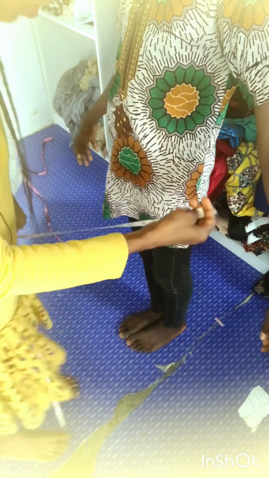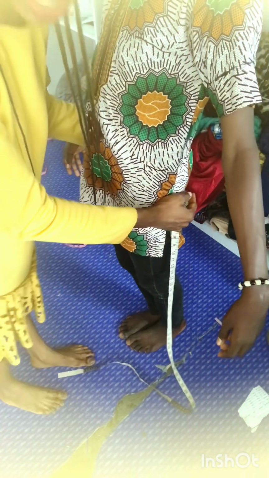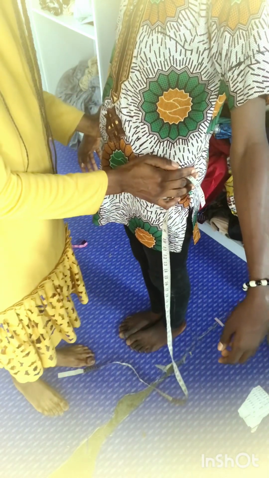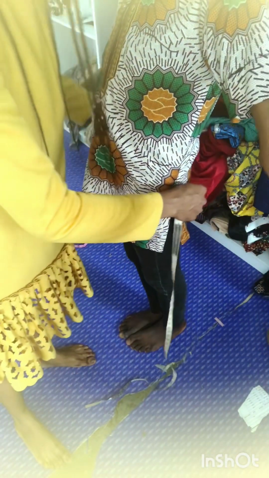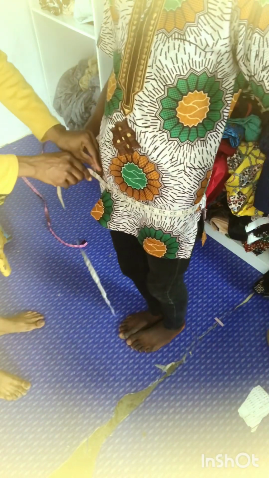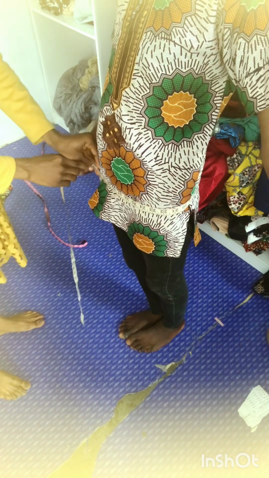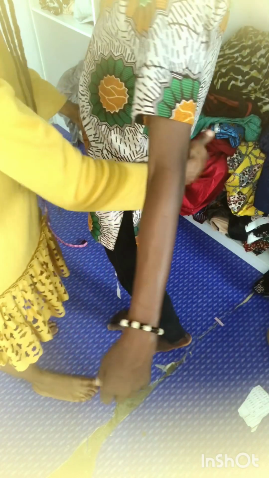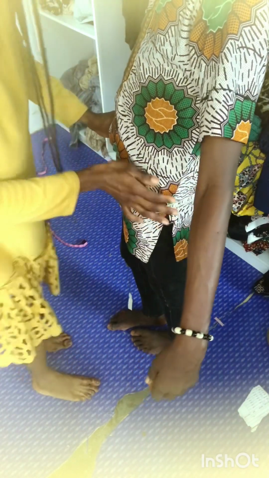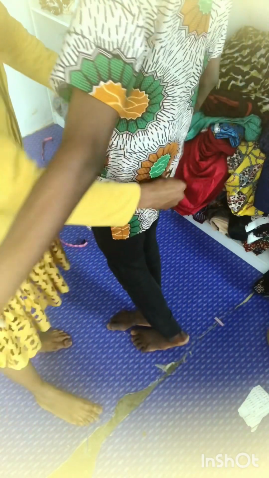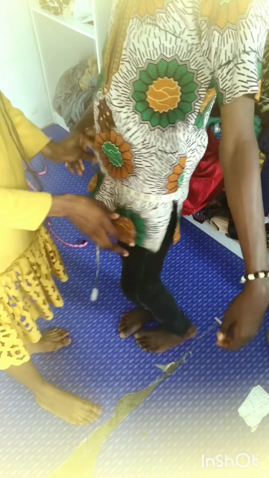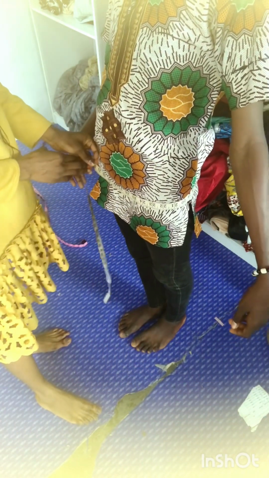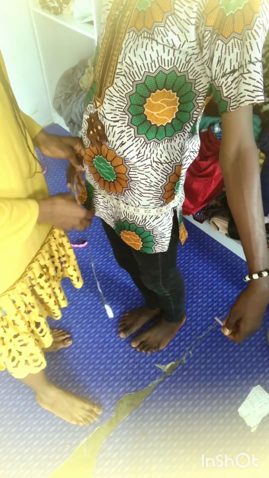Then we are going to take the hip measurement. The reason why we are taking the hip measurement for a male garment is to calculate the crotch. Come from the back. Make sure it's on the highest part. Tell your client to remove everything in their pocket so it doesn't add to the measurement. Then you move it round. You make sure that it is free. This is 32. That's the hip measurement.